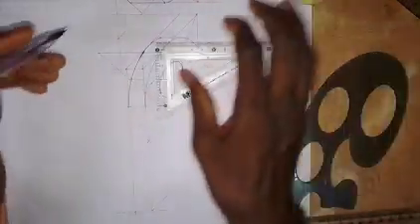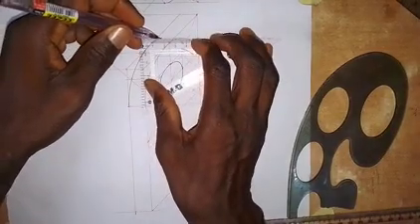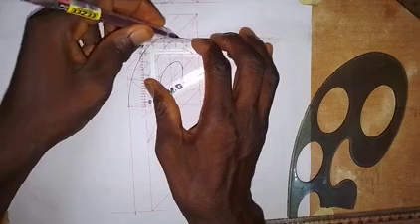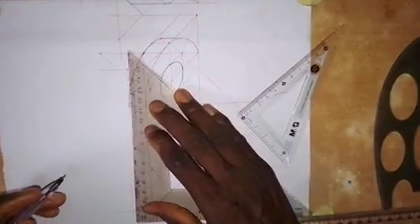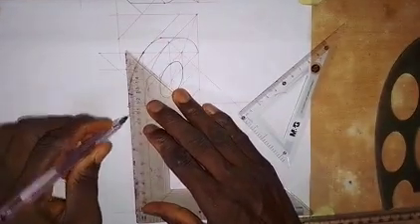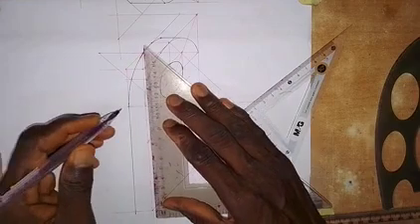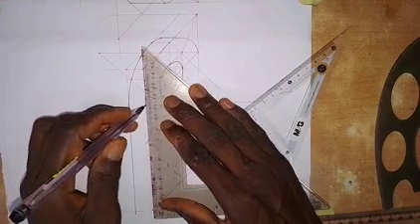Alright, so then we make this line a thick line. So make this line a thick line like this. Alright, so then this line, I'll make it a thick line at once like this, and this line also will make it a thick line.